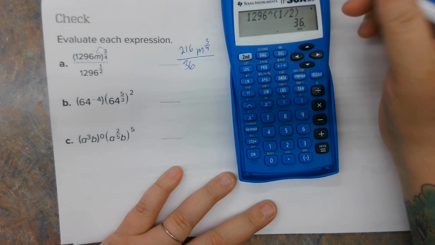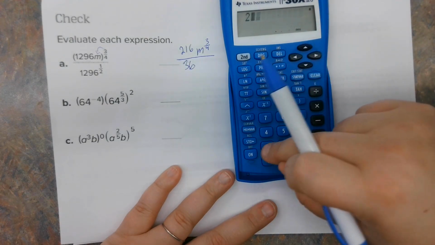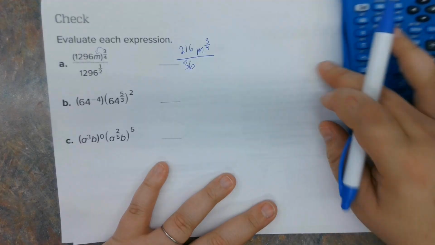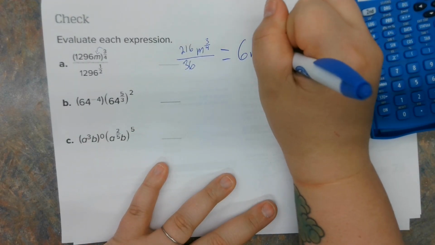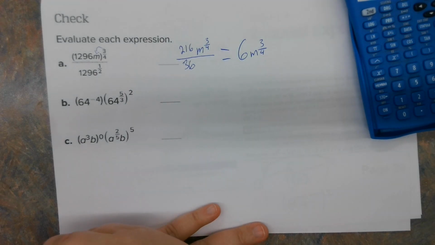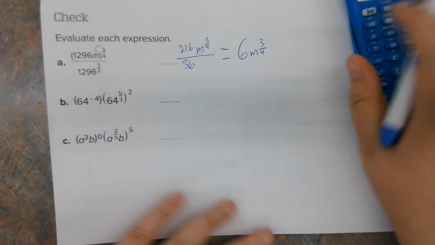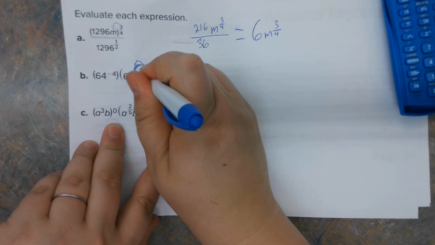Well, I'm not done because I need to see, can 216 be divided by 36? So 216 divided by 36. Well, yes, it can. It equals 6. So 6, and then you bring over your m to the 3/4. I know these start to look bigger when they're fractions, but okay, over here, this is like the one we just did. First, we have to do this exponent.